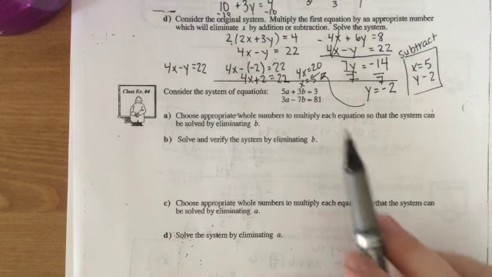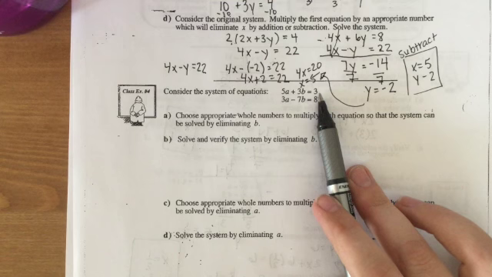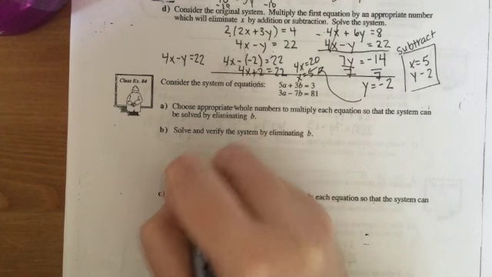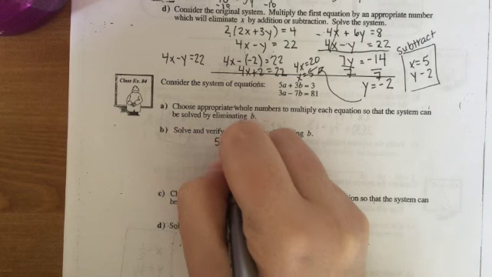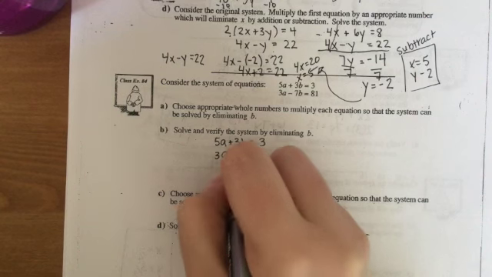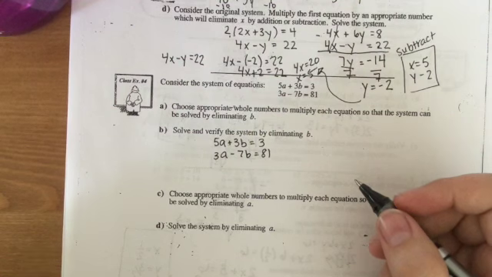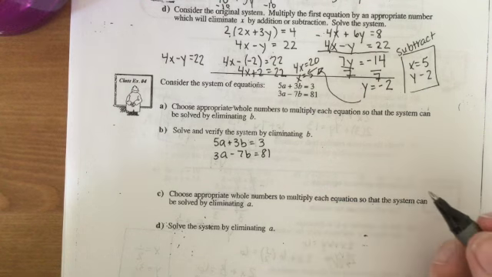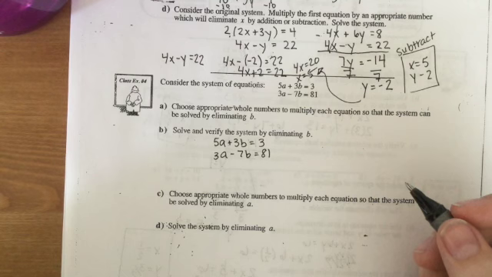And so if I see 5a plus 3b equals 3 and 3a minus 7b equals 81, I'm just going to go down here and rewrite these so that I have them underneath my heading there. Okay. And what if I wanted to solve this system by eliminating b? Solve this system by eliminating b.